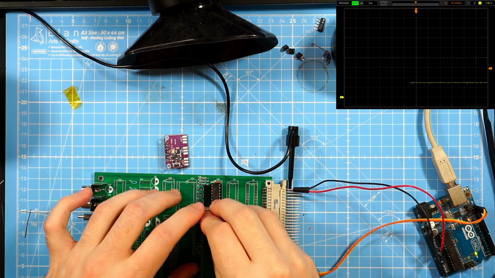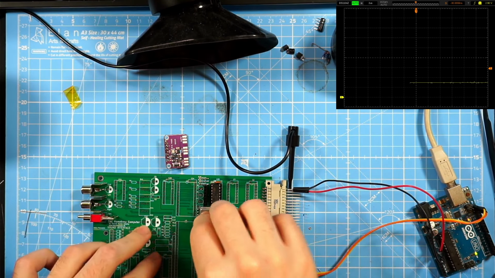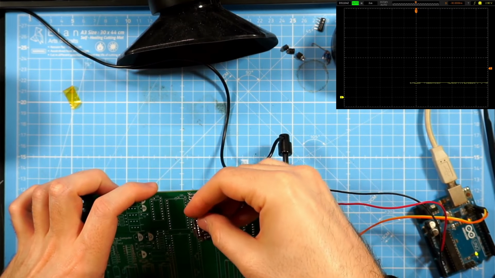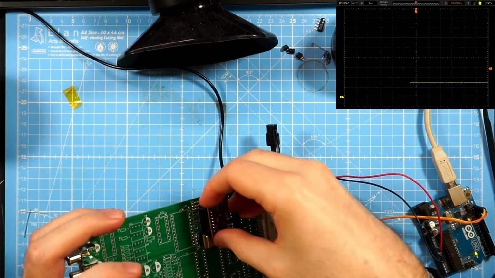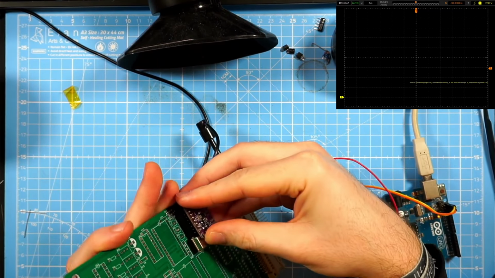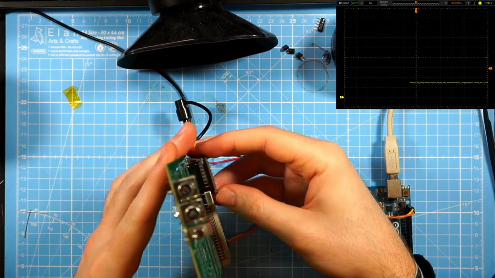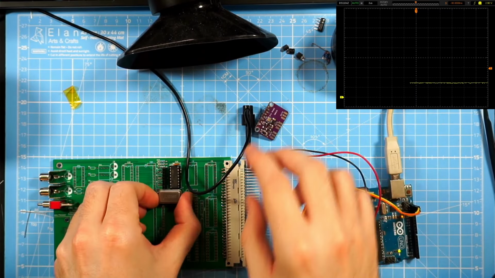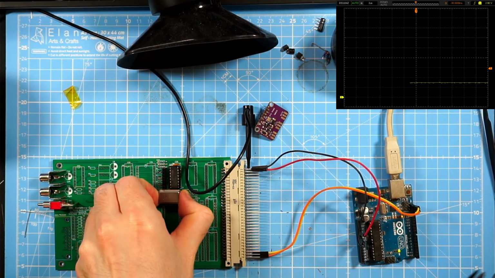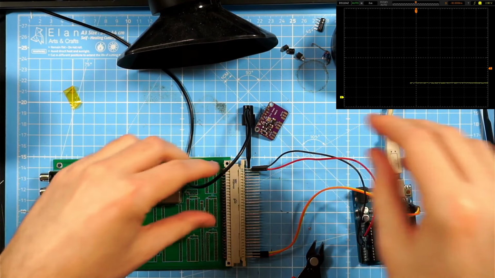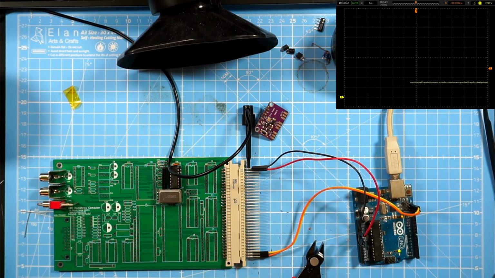This is the crystal. Okay, that's in there. Nope, this won't work. Have to trim those legs a bit. But I can still check if the frequency is correct.